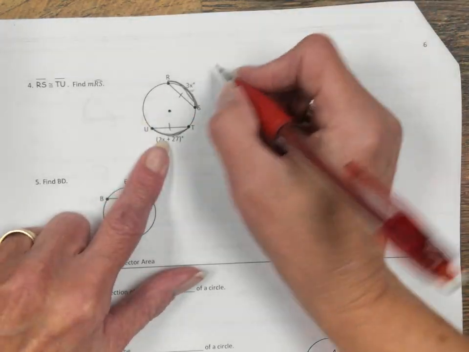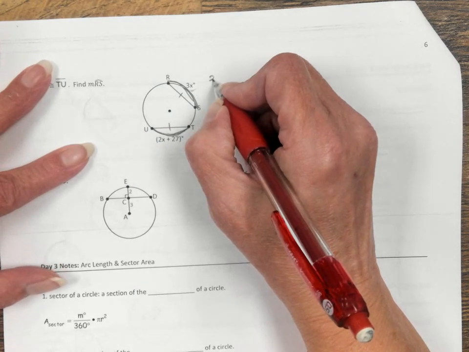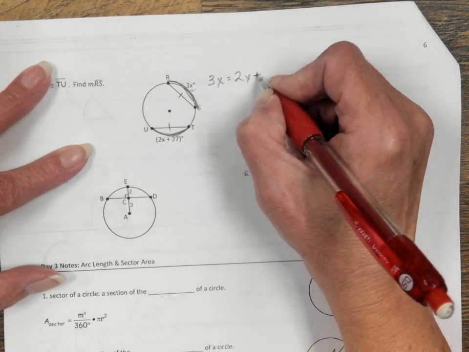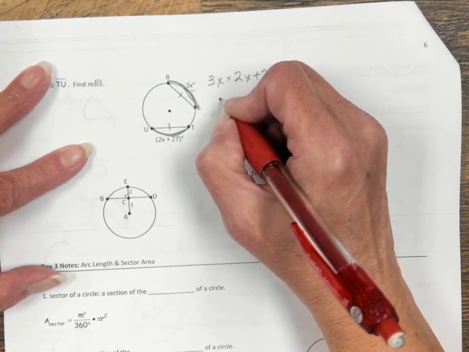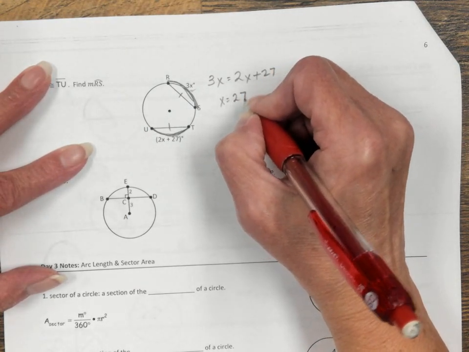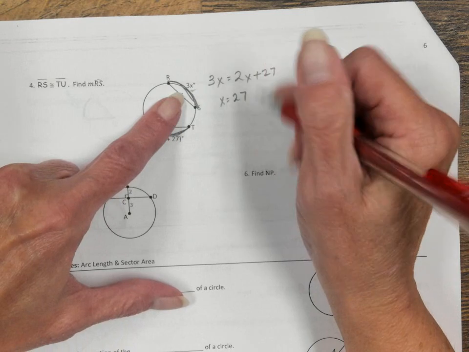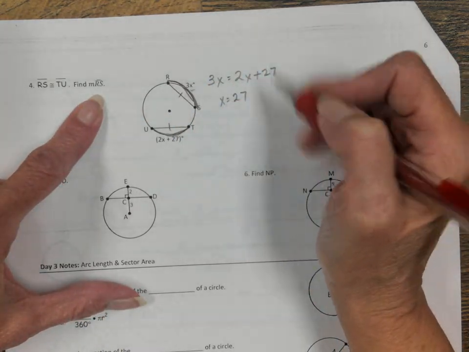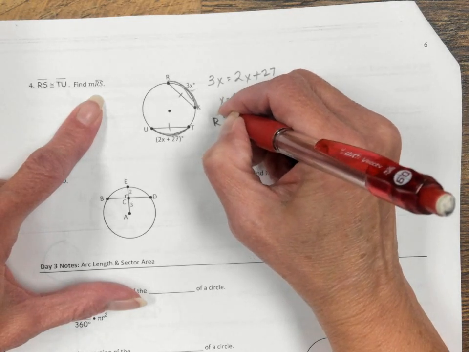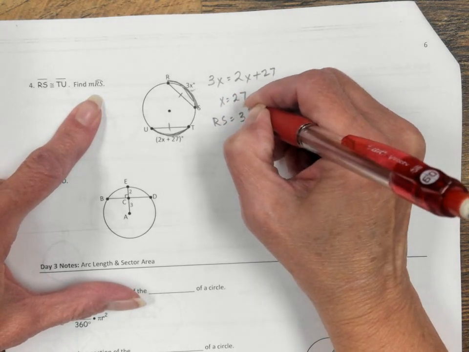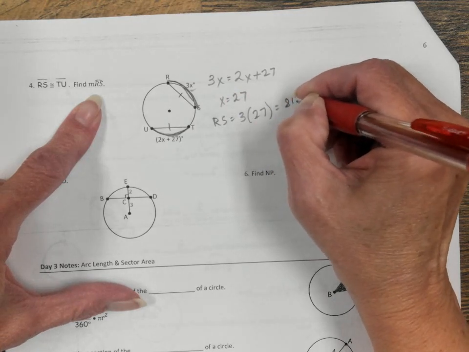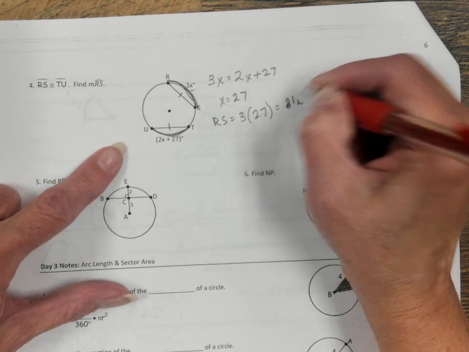So I'm going to set those equal to each other and solve that algebra problem. 3x equals 2x plus 27. X equals 27. But I'm not done yet because I was asked to find the measure of RS. So RS equals 3 times 27, and that gives me a total of 81 units.